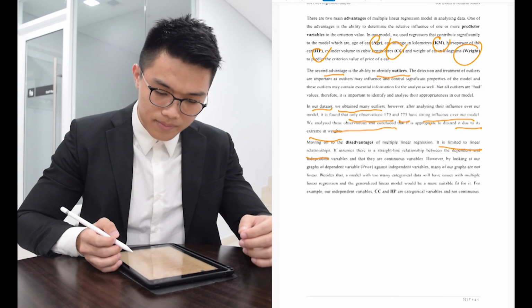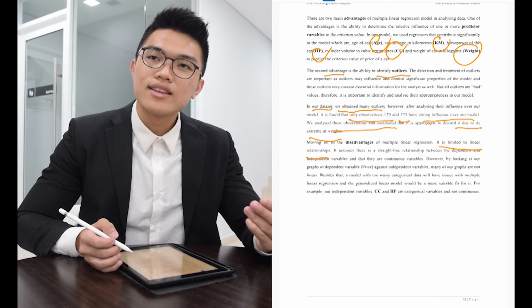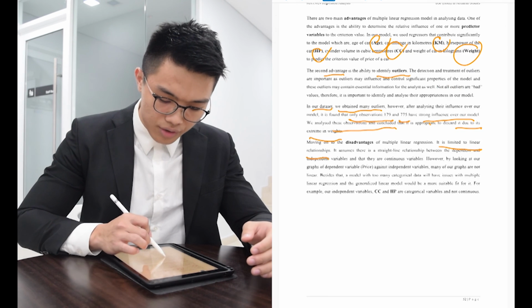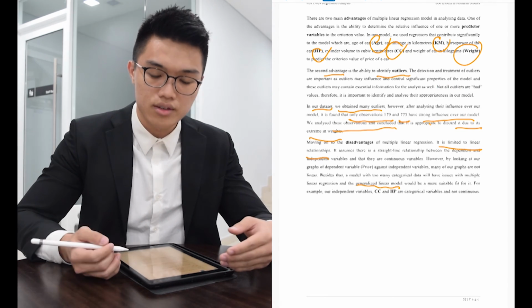The only way we can overcome it is using the generalized linear model, which is suitable to fit for it.